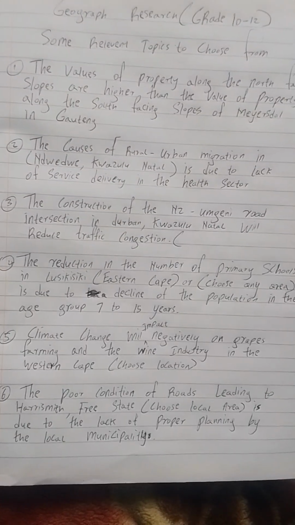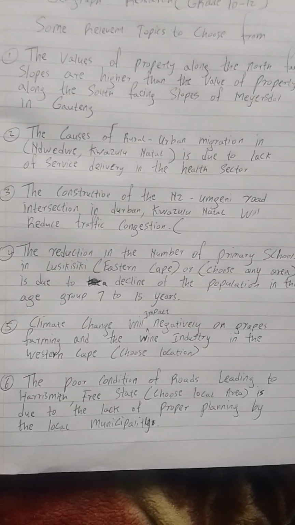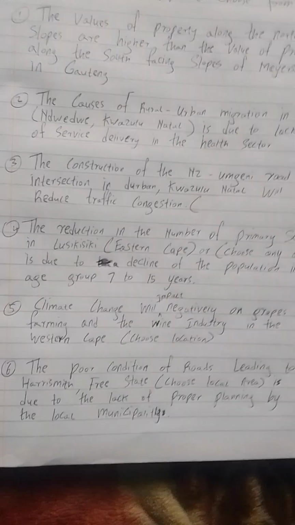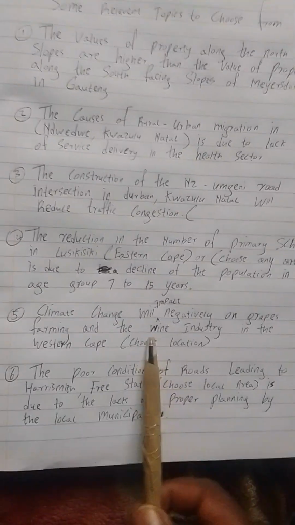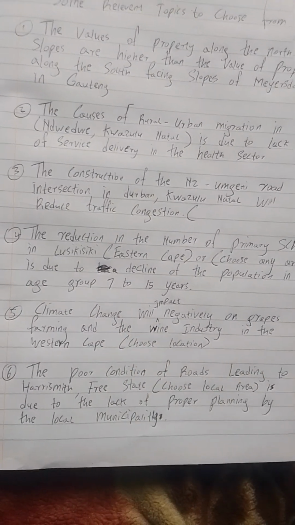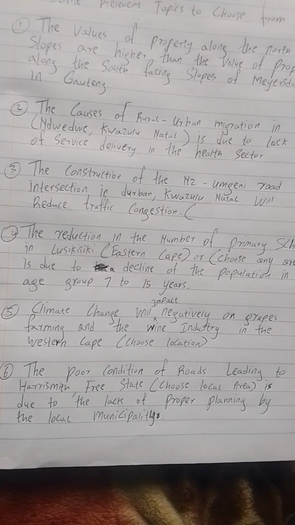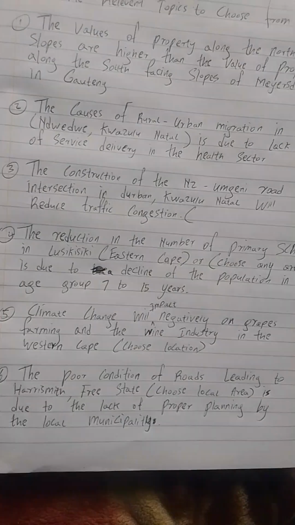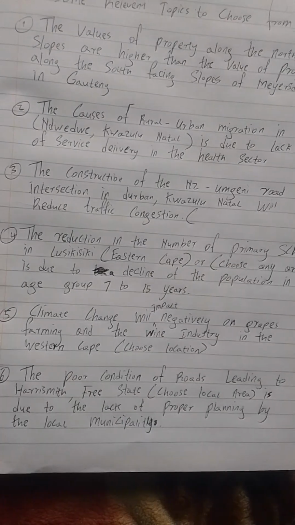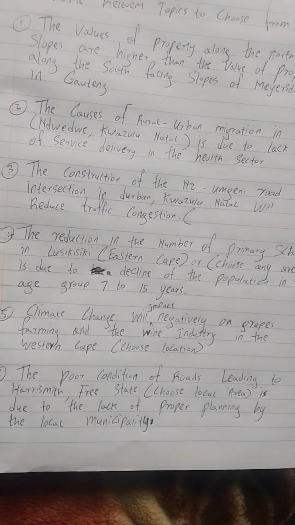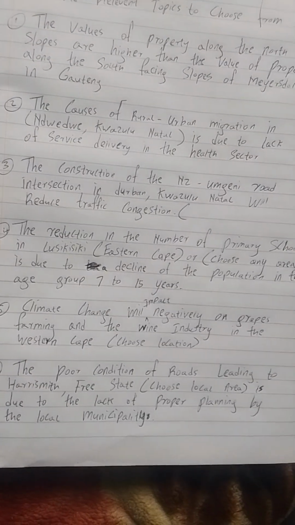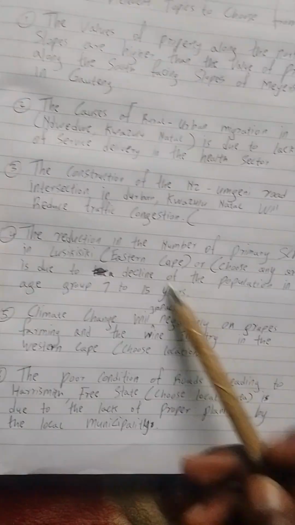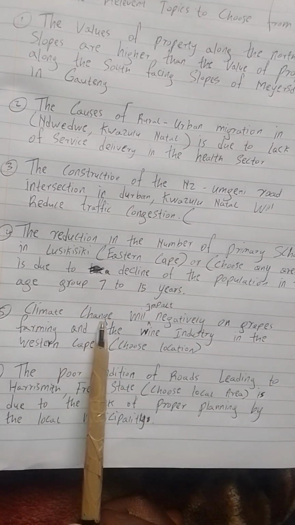So when choosing the topic, make sure you choose a topic that you really understand or where you have seen some of the things happening, so that you will write something you know about. Number 5, climate change will impact negatively on grape farming and the wine industry in the Western Cape. You choose the location. So there are many things involved here.